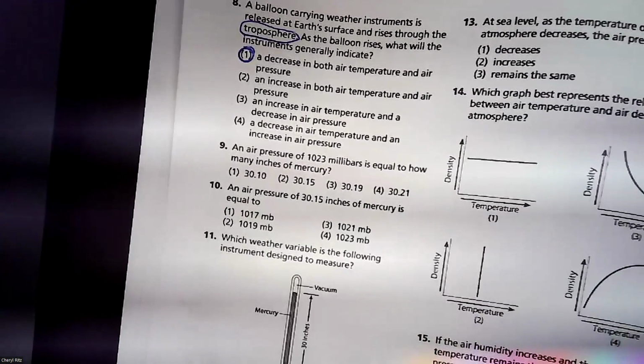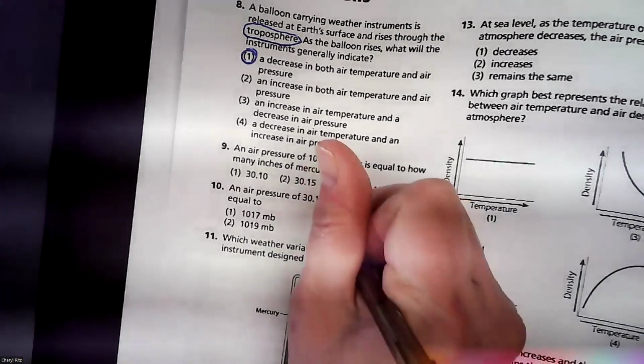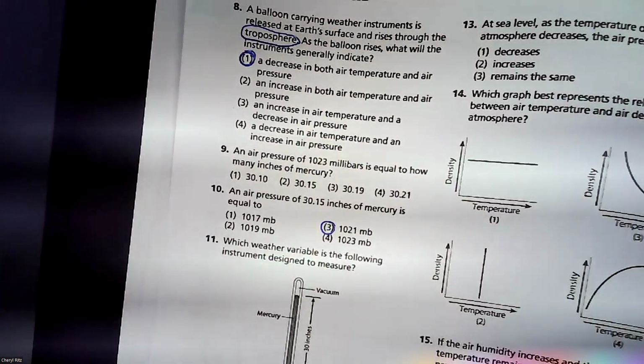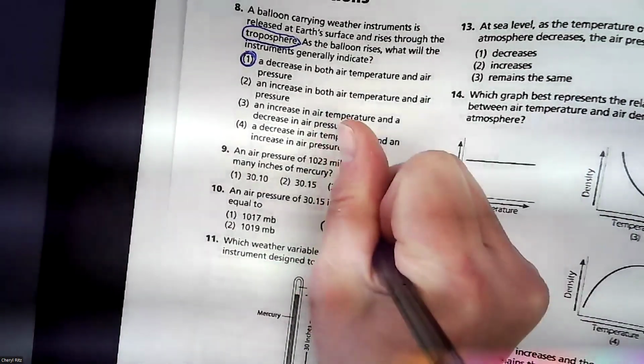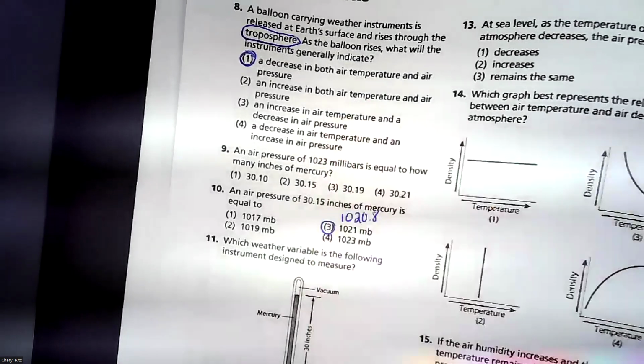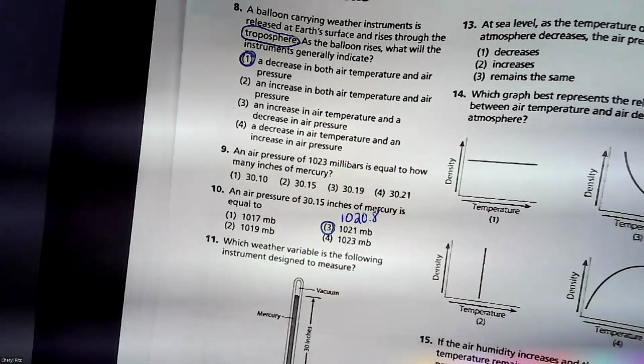Number 10, again, a good example of how these will be asked in multiple choice questions. When I did this on my chart, I got more like 1020.8 or 1020.9, and that's only remotely close to one of these. So again, 1021 is going to be the answer there.